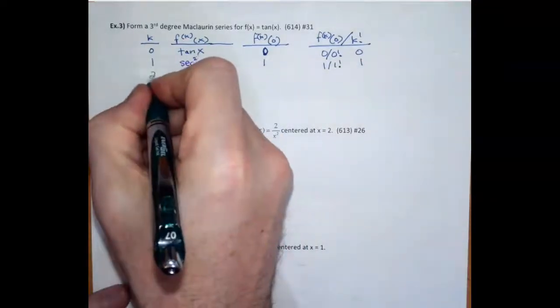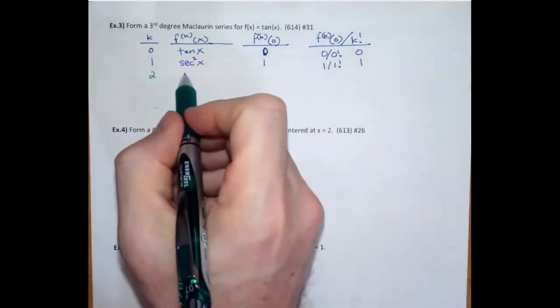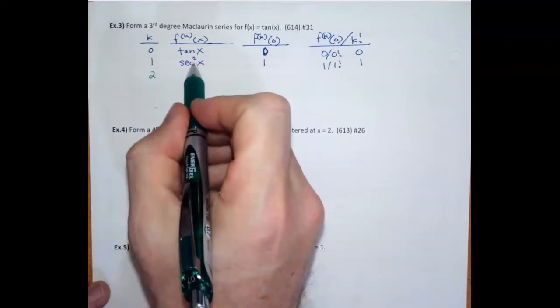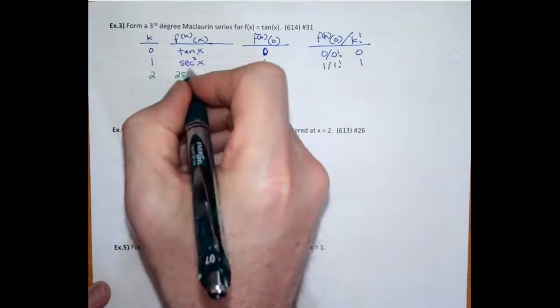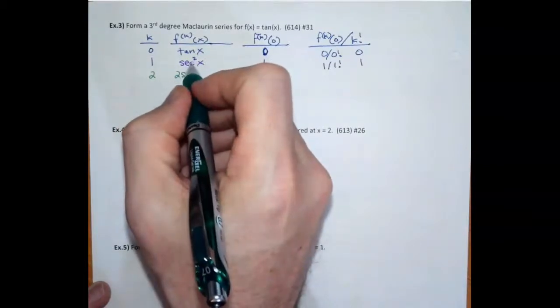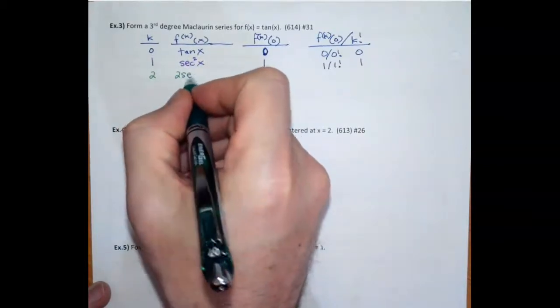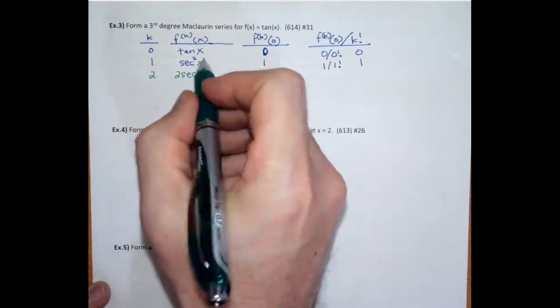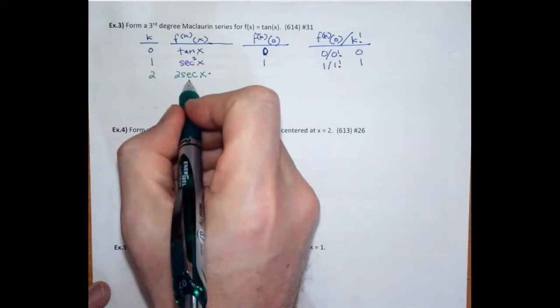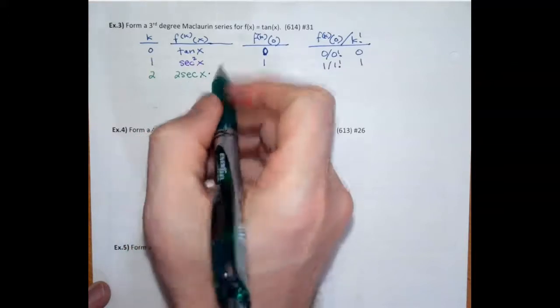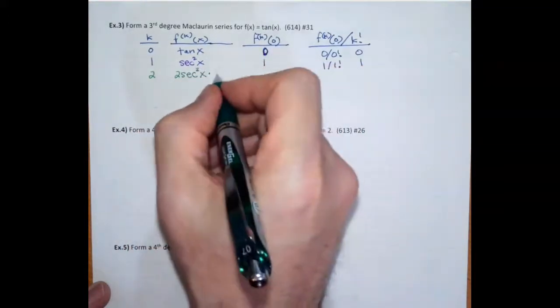Alright, now we go to the second derivative. That's a little bit trickier, so we have to use the chain rule. So we're going to bring the 2 down, and we'll have 2 secant x times the derivative of secant. But the derivative of secant is secant tangent.